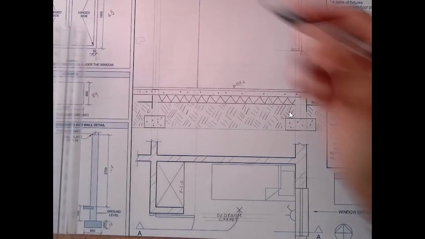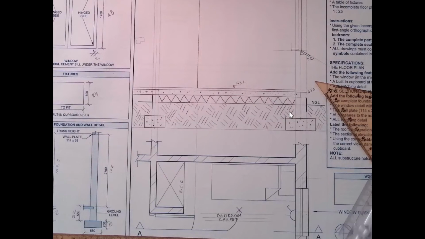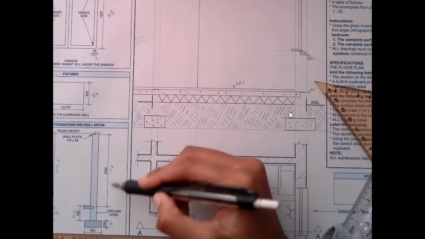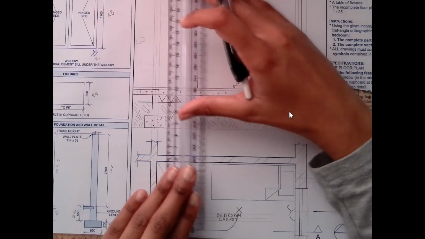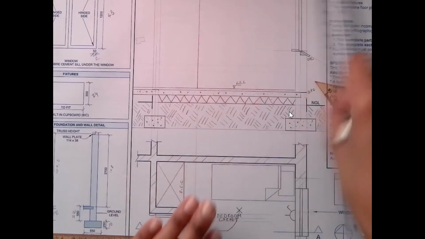And there it goes. And then now I can measure the whole length of my wall, which was 109.5 from the DPC.